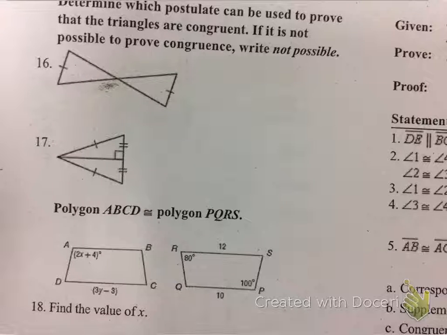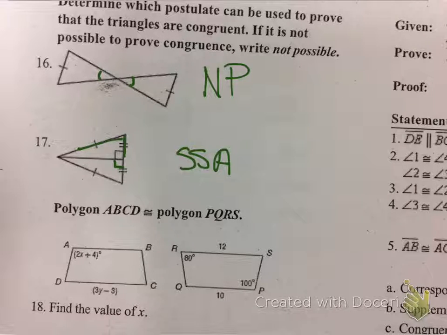Okay. So how can I prove these are possible or not? If you look at number 16, I can show that the vertical angles are congruent, but I've only got one set of sides and one angle, so that one's not possible. But if you look at 17, I've got two sides and an angle, but I don't have anything that says side, side, angle. I mean, it's side, side, side, or side, angle, side, or angle, angle, side, or angle, side, angle. So I don't have anything that says SSA. So I got to find something else.